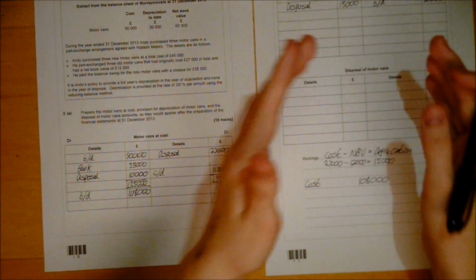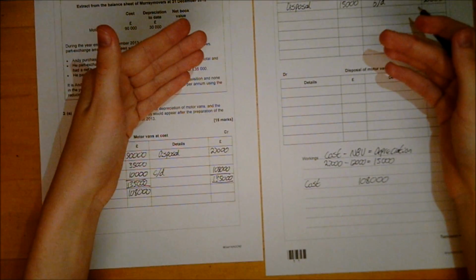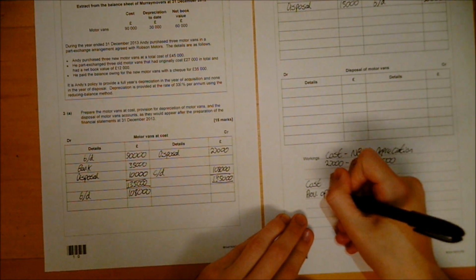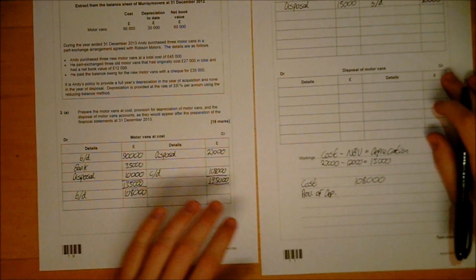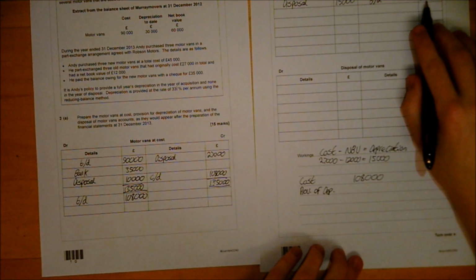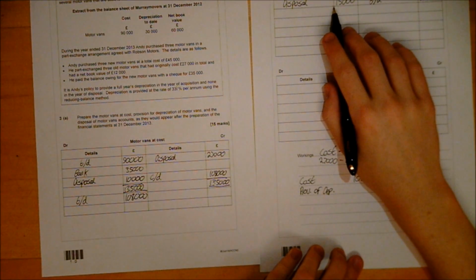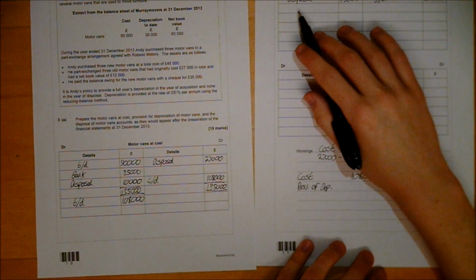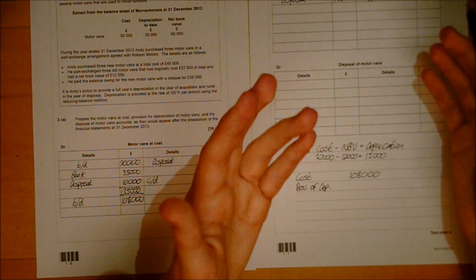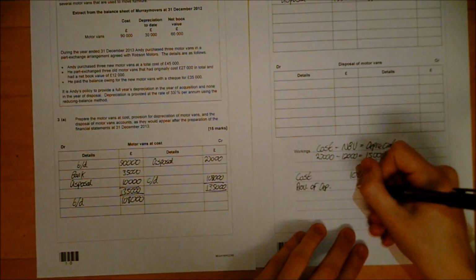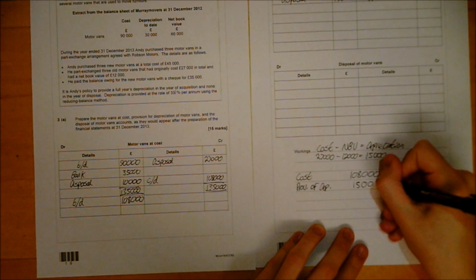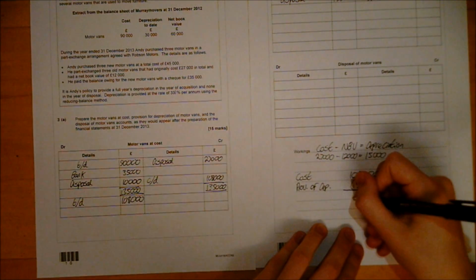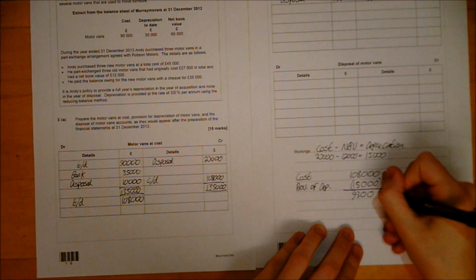So we take away the provision for depreciation and then times by the percentage we're given. So what's my provision? Well, it's going to be 30,000 minus 15,000. Because if we were to finish this account off right now, it would be a carried down of 15,000 to equal the two sides at 30,000. So I'm going to take away 15,000, which brings me to 93,000.